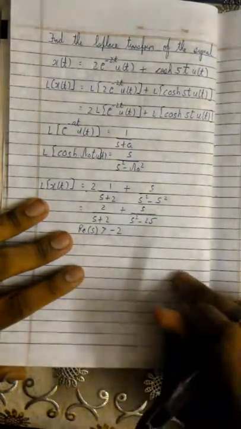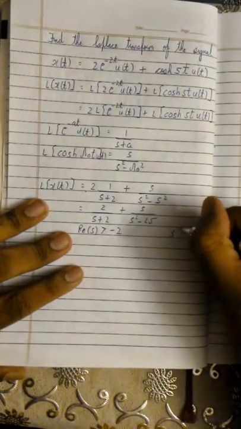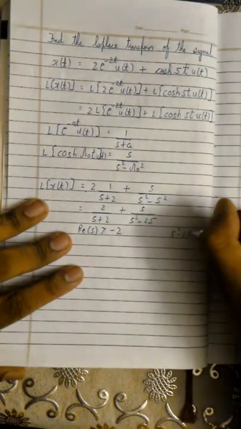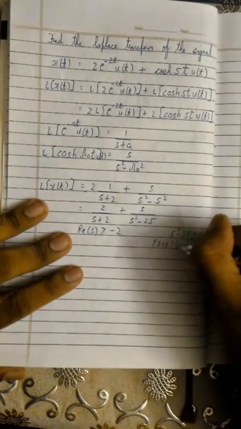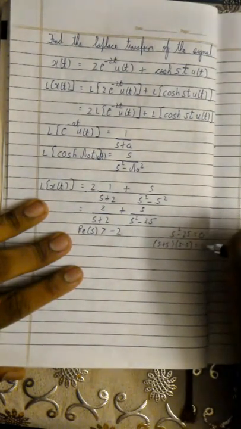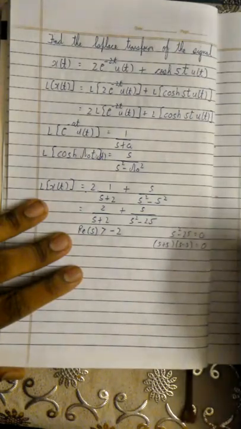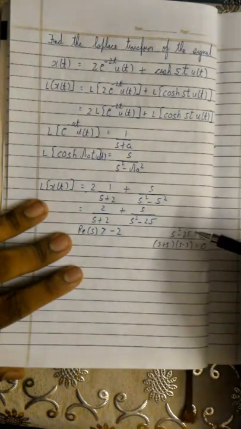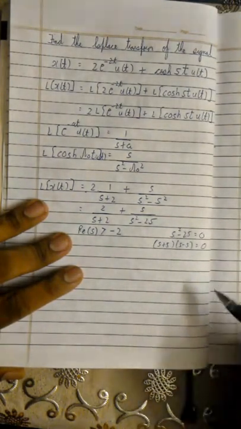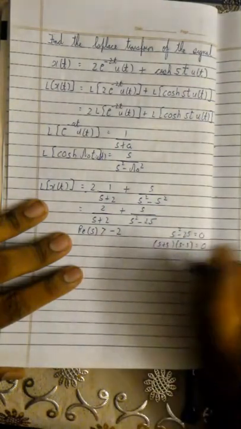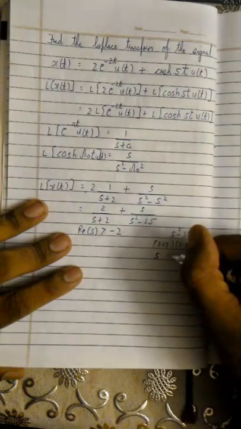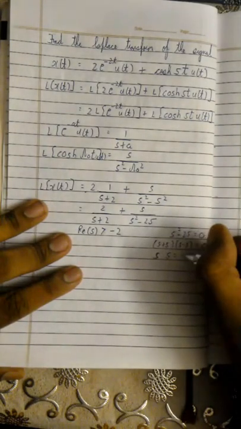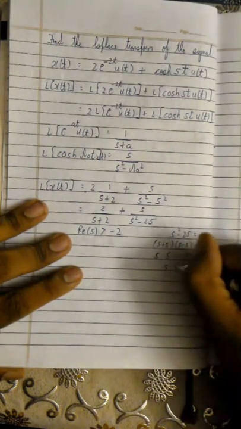In my second term, if you substitute s square minus 25 equal to 0, which means that s plus 5 into s minus 5 is equal to 0, that is a square minus b square equals a plus b into a minus b, right? So there are two poles of this second term: s equal to minus 5 and s equal to plus 5.